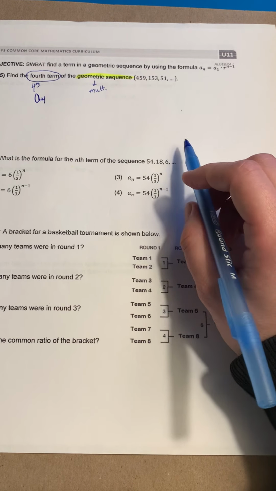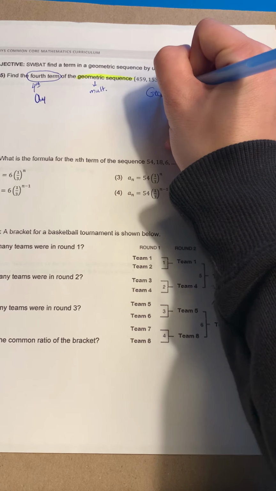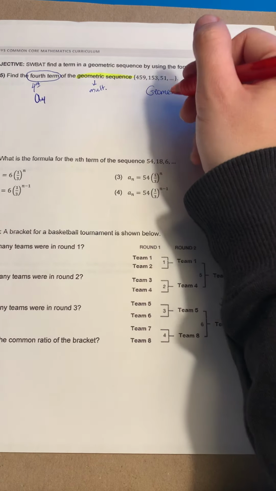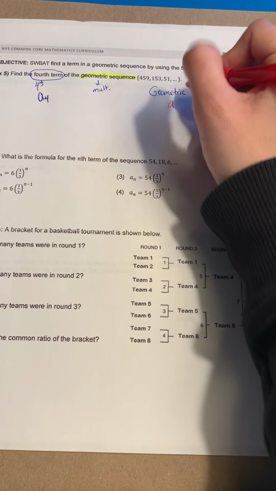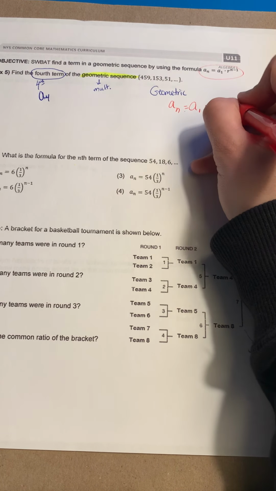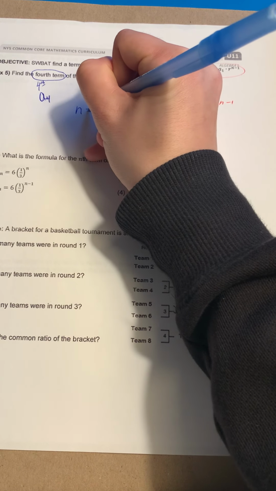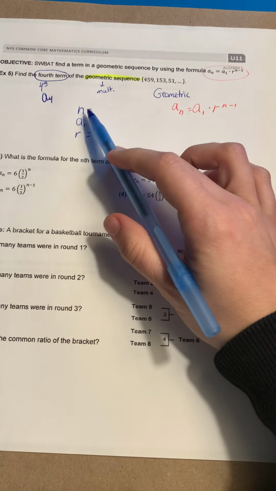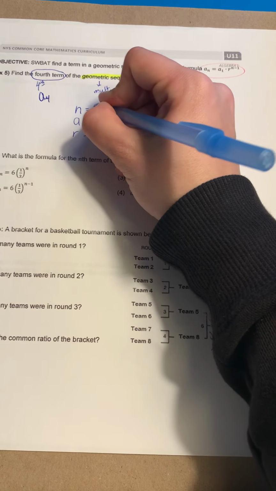So, geometric sequence. They told me it's geometric sequence, so I'm automatically going to write geometric and write down my formula. That's in my notes and at the top of the page. A sub n equals a sub 1 times r raised to the n minus 1. I'm going to pull out my 3 pieces. N, a sub 1, r. N is going to be what we're looking for. Well, we're looking for the fourth term, so n is 4.